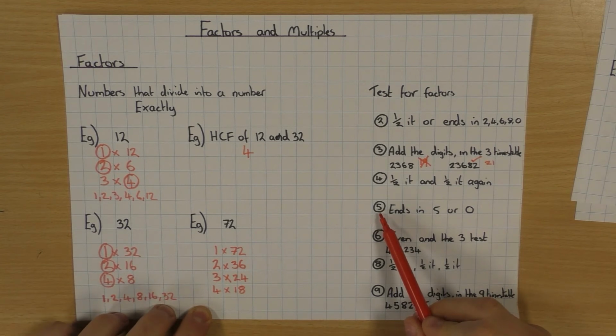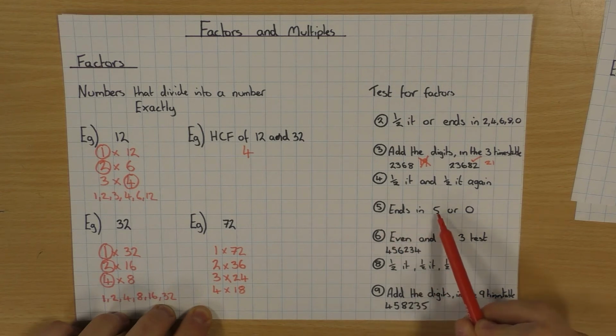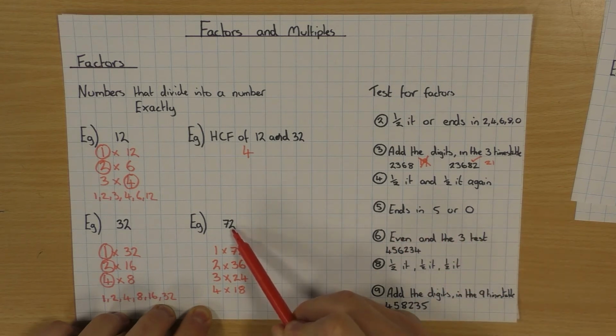I've already briefly mentioned it about 5. To test if 5 is a factor, does it end in a 5 or a 0? Well, that ends in a 2, so no, 5 isn't going to be a factor.